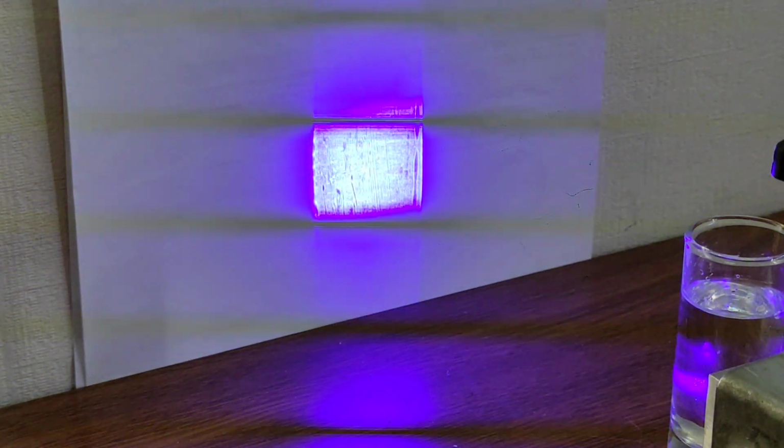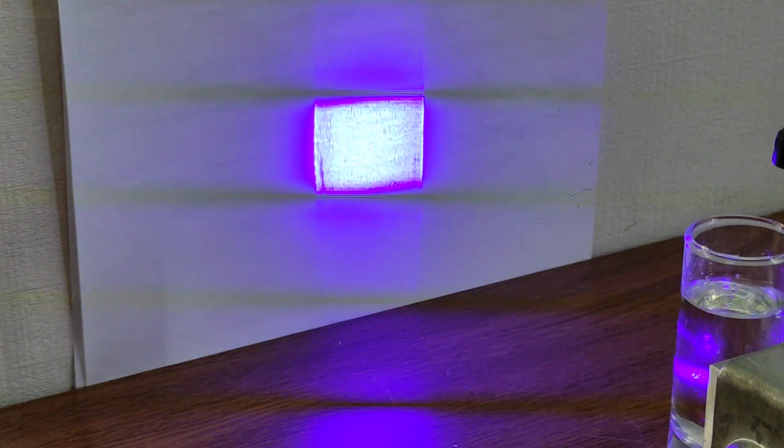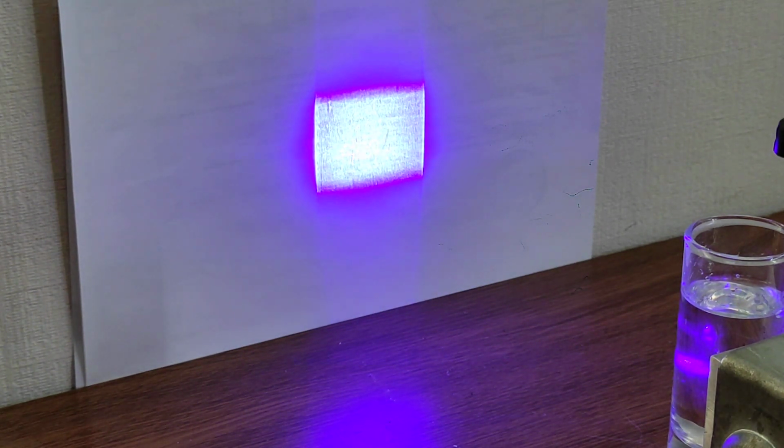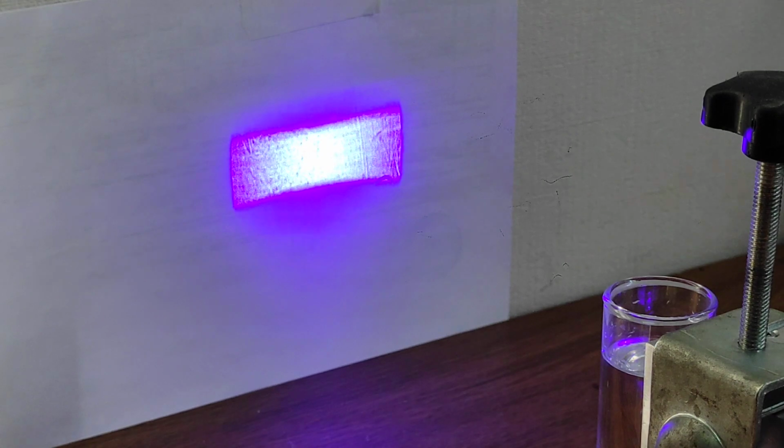Okay, let's add the focusing lens so we'll be able to see particles much better. I'm going to add the G2 laser lens, and we'll see what we have once the focused laser beam goes through. Okay, I added the G2 lens.